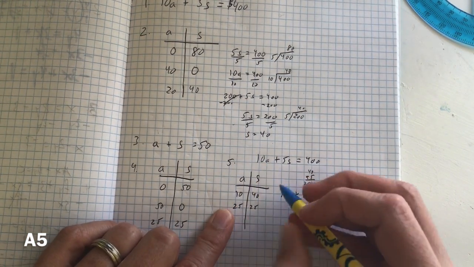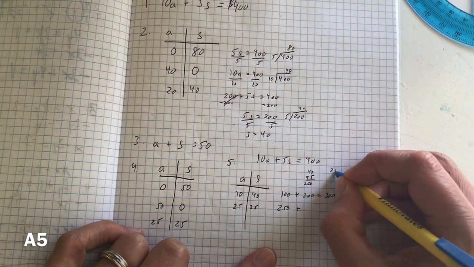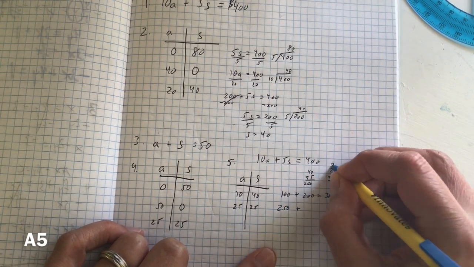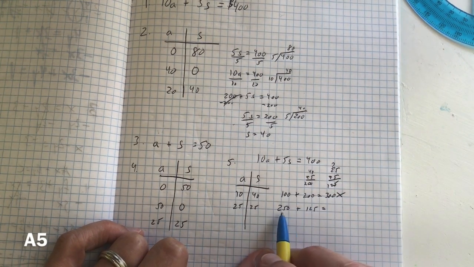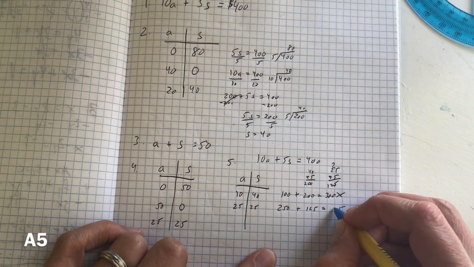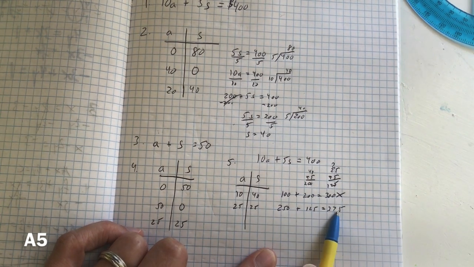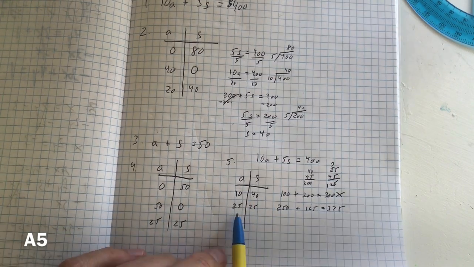So 25 times 10 is gonna be 250 plus 25 times 5. It's gonna be 25, 10, 12, 125. That would be, what would that be? 5, 7, so it's closer, 375, so we're getting there. So it's gotta be something really close to that.